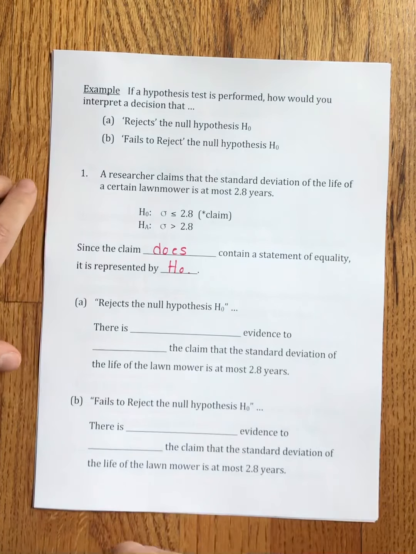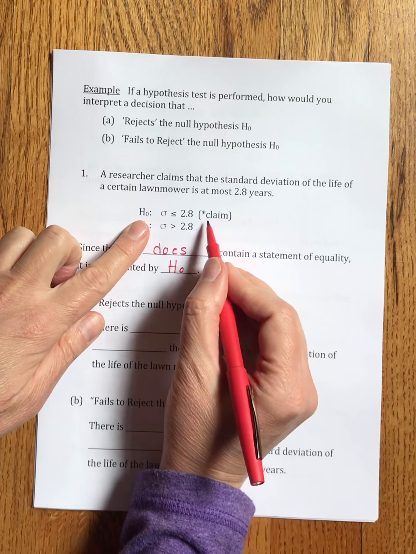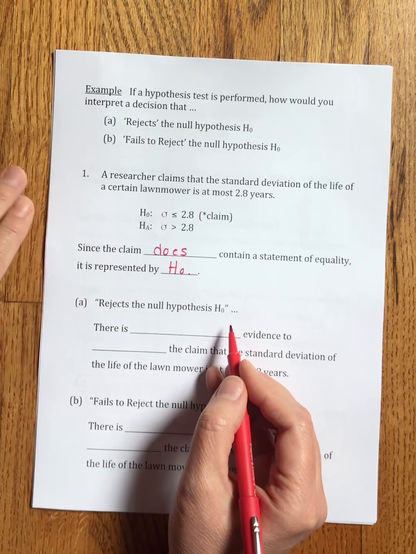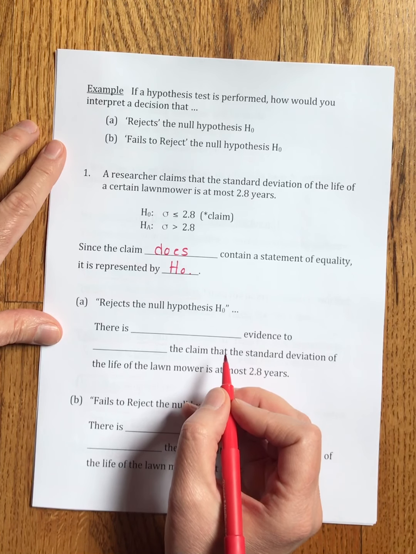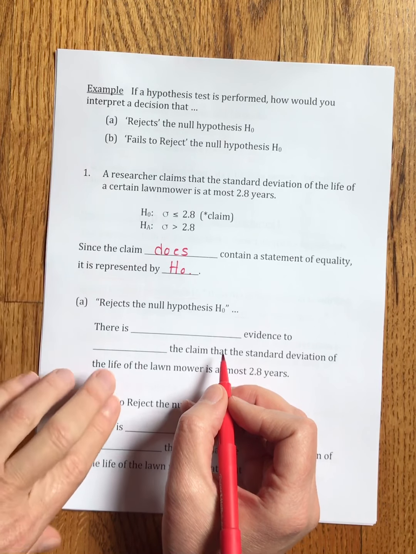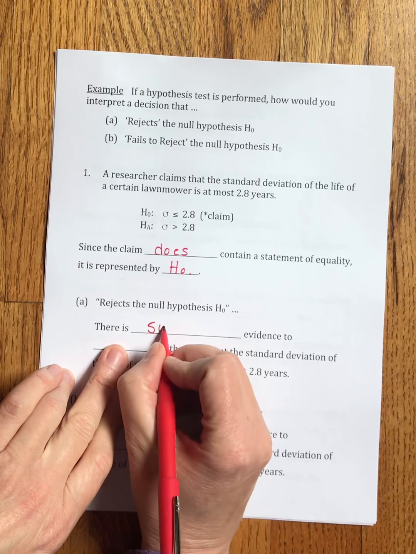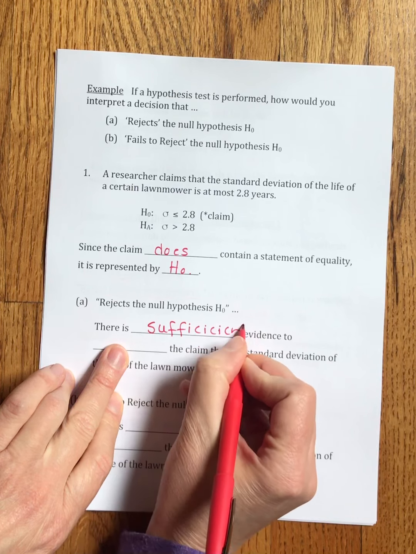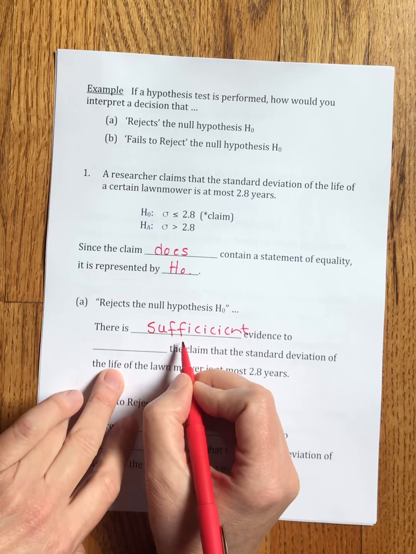So thinking back to the previous page, we said if the null is represented by the claim, and we decided to reject the null hypothesis, the wording from our flowchart was there is sufficient evidence. Sufficient, by the way, is just a fancy word for enough. Got too many letters in there.